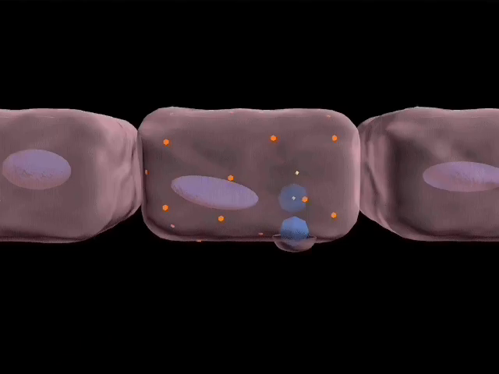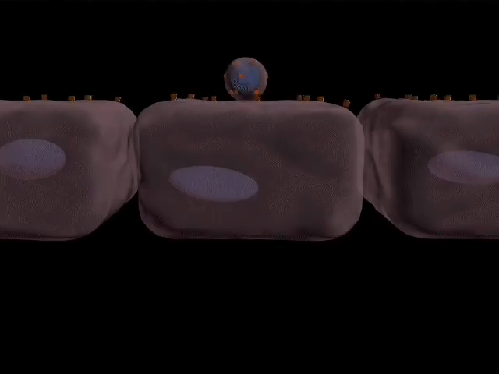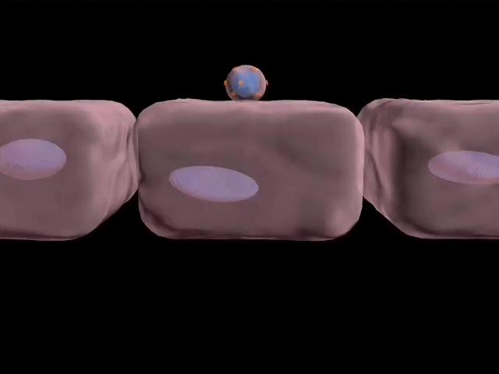Each released virion is capable of infecting another cell. Neighboring cells in the body are likely to be of the same type, and since the virus targets cells expressing specific host molecules on their surfaces, propagation of the infection is rapid. The immune system has several defense mechanisms against viral infection.